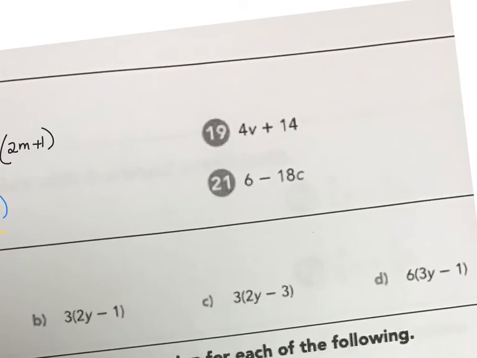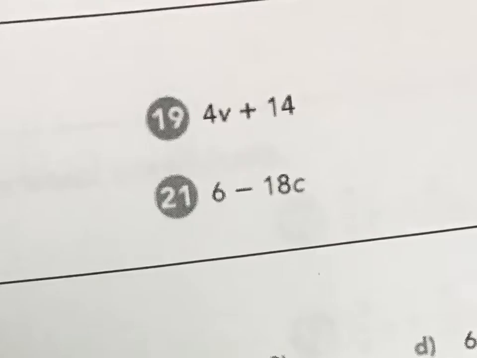All right, let's look at these two. 14 and 4. What can I factor out of 14 and 4? Well, 4 times something doesn't equal 14. So let's go with 2 because they're both even numbers. So let's factor a 2 out. If I divide these by 2, this would be leaving 2v plus, what's 14 divided by 2? 7.